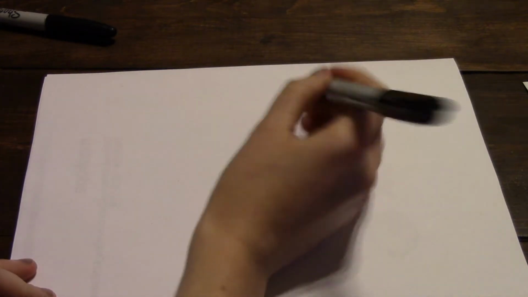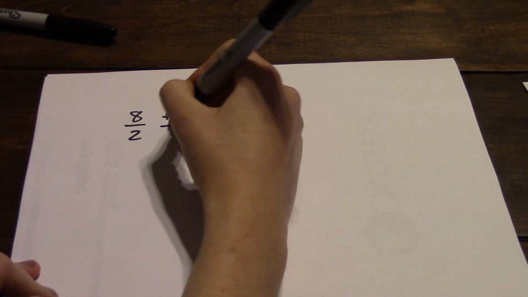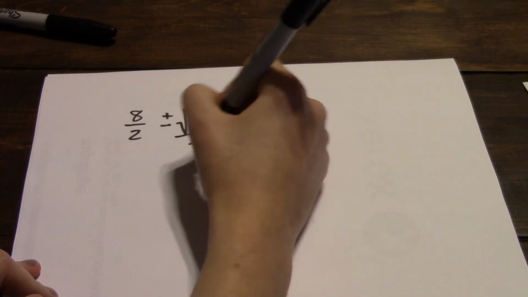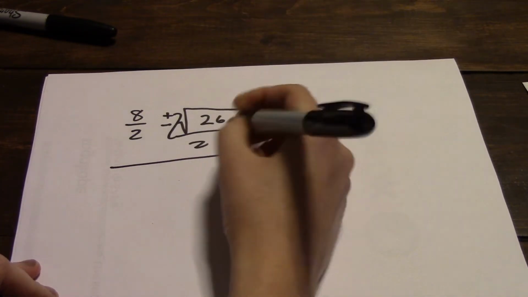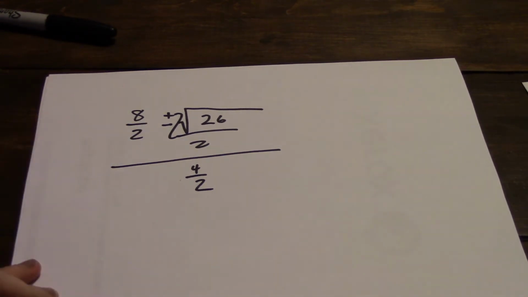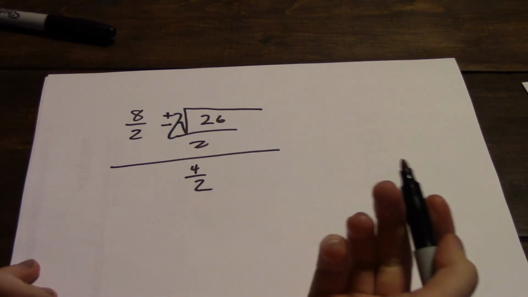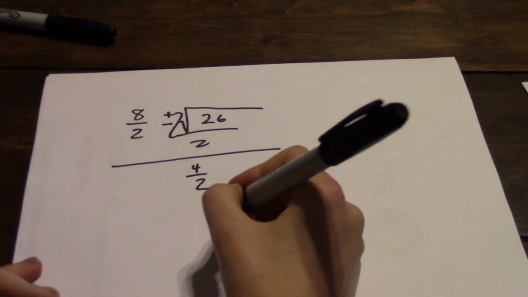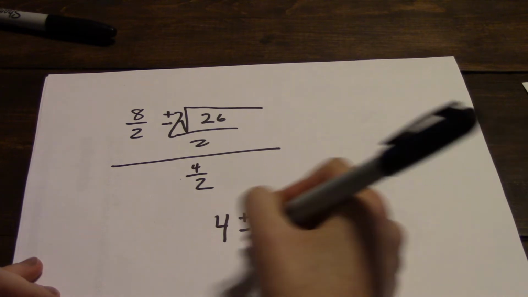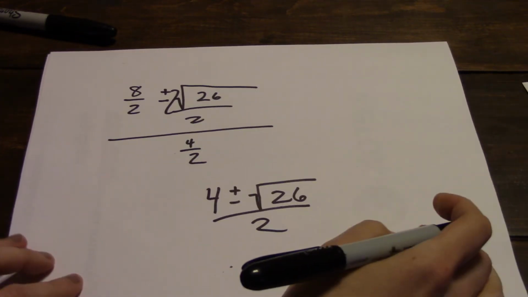I'm going to actually switch to a new page. Simplifying by the common factor 2, as represented here, pardon my scrawl, but you understand that's the 2, which all simplifies out to be 4 plus or minus square root of 26 over 2.